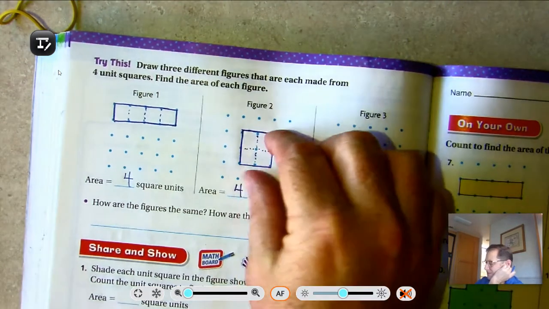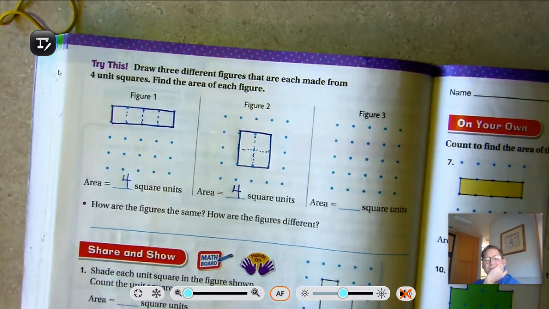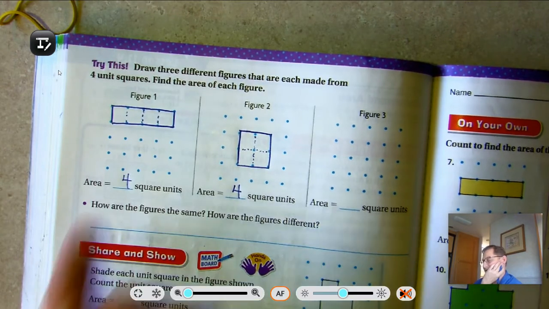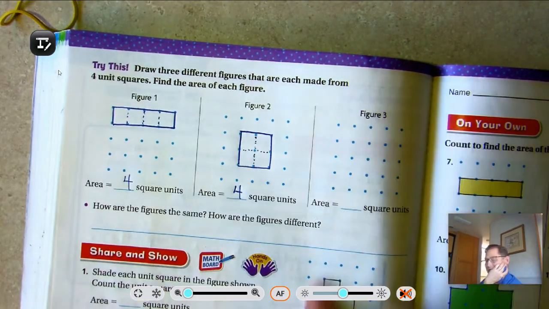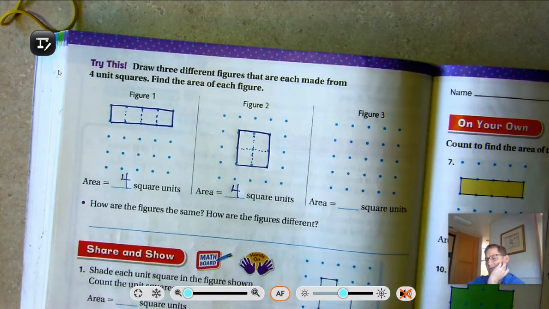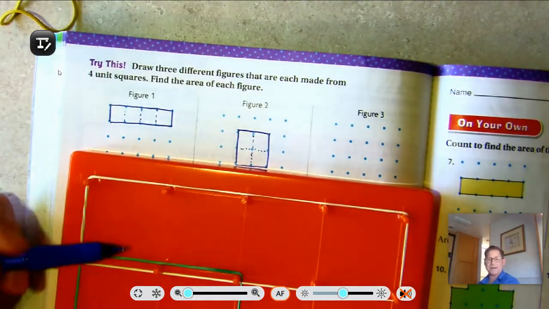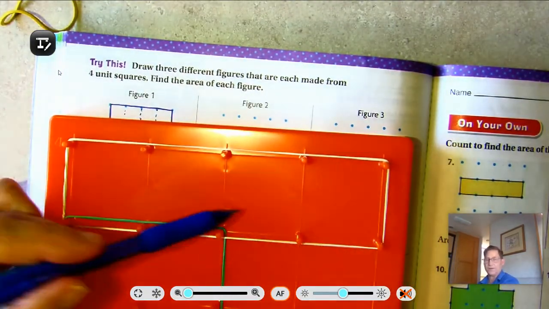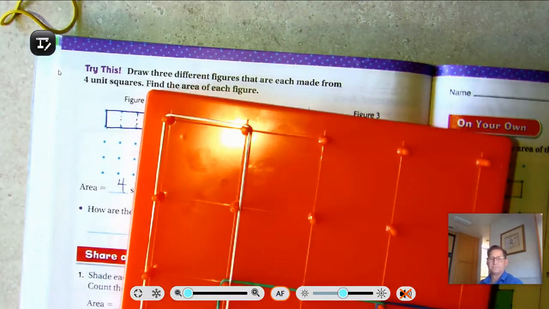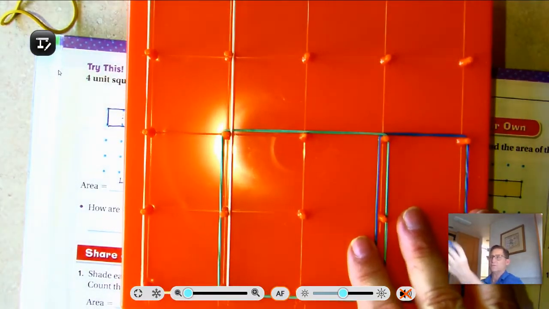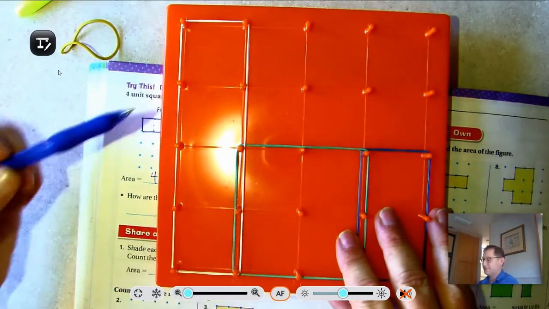Well, if I turn this one, it's still going to look the same because it's a square. Can I use this one but make it go long ways? Like, so we're looking at it right now like this, right? 1, 2, 3, 4. What if we turned it? We still have an area of 4, but it does look different.